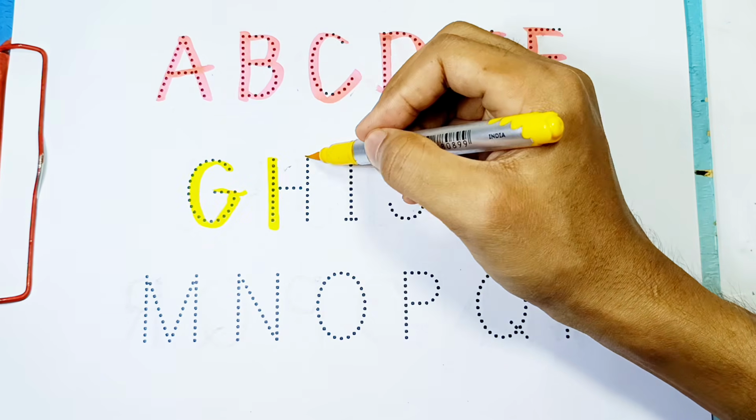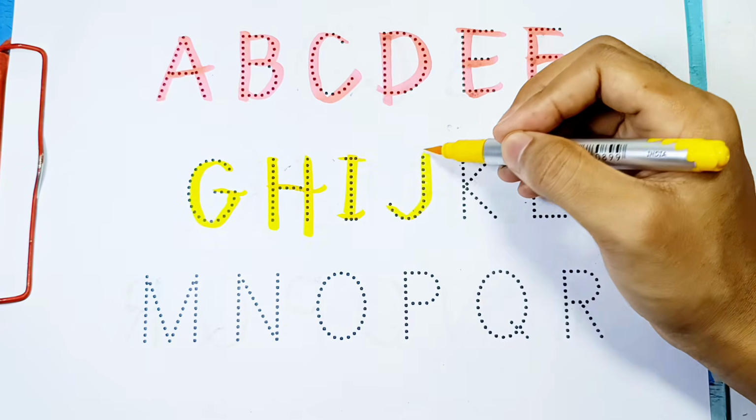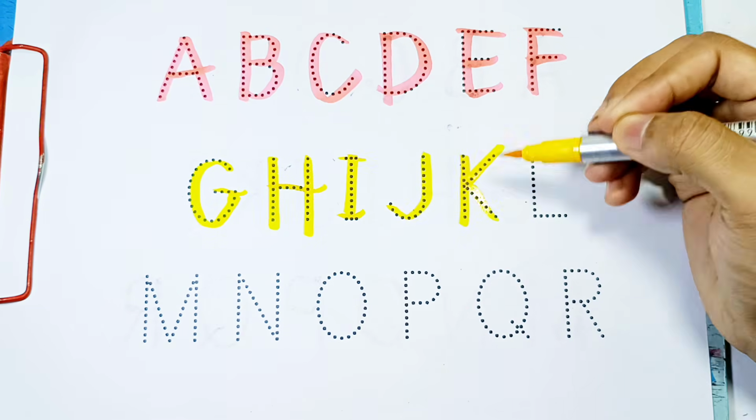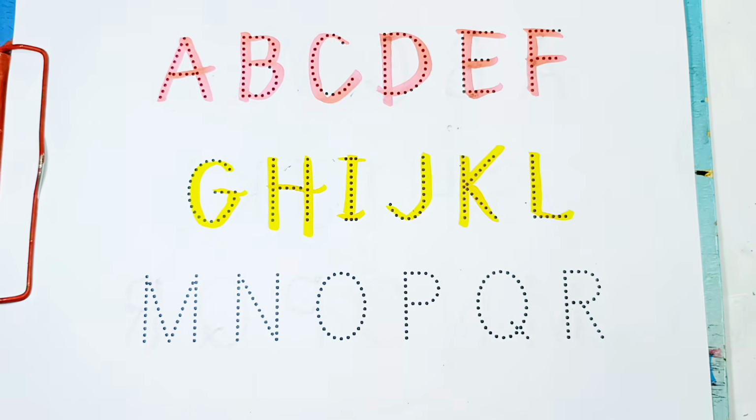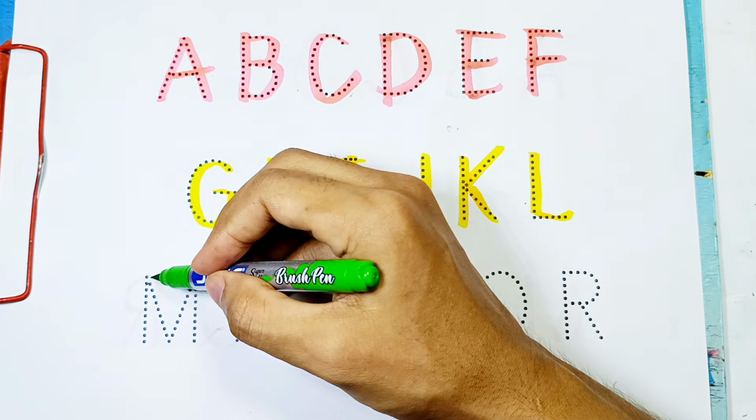G for God. H. H for hand. I for ice. I for ice cream. J. K. And the next one is L. L for lemon. Now we're using the color of light green color.